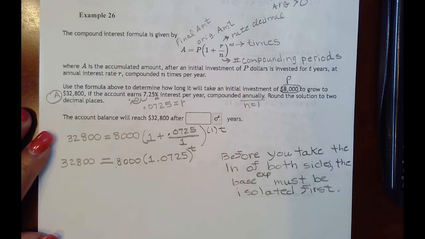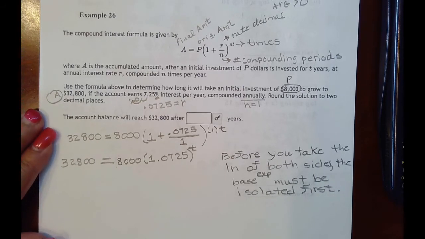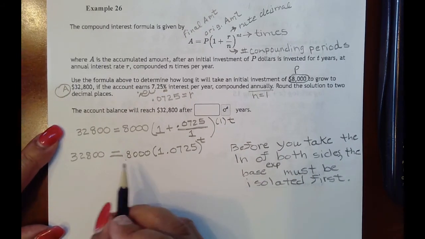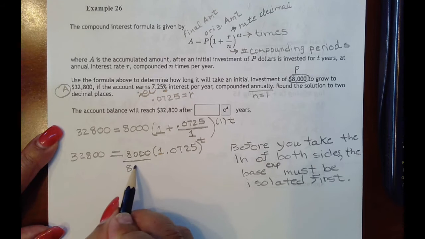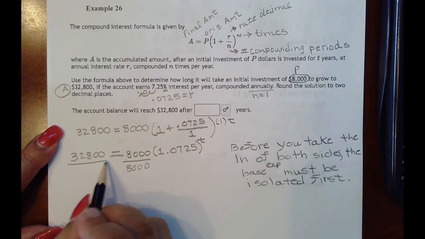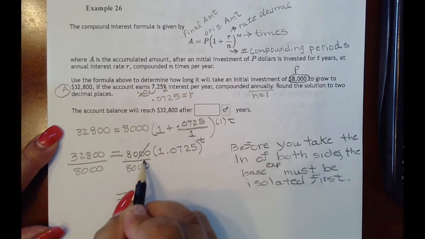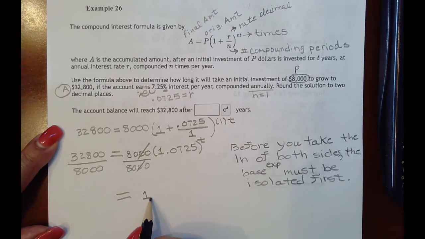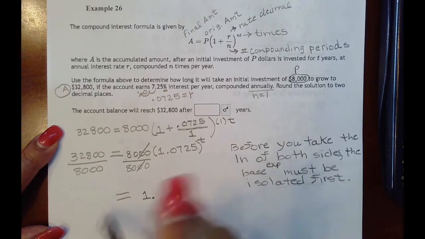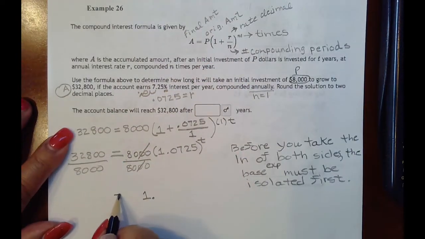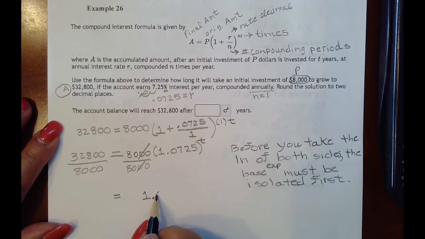Okay, and we had a whole batch of problems like this on previous pages where this was one of the featured techniques. Okay, divide by 8,000, divide here by 8,000. That's going to give you a nice clean 1.0725 raised up to a power of t, so I can take the natural log of both sides.